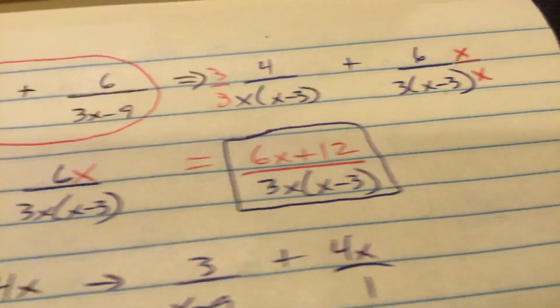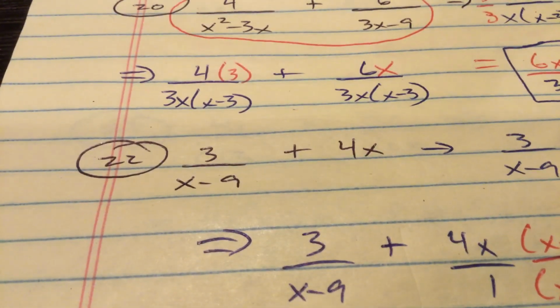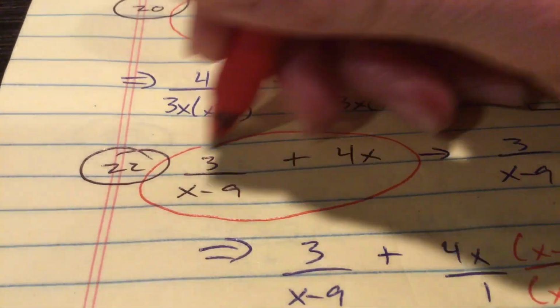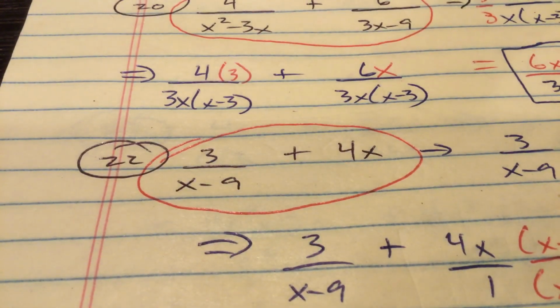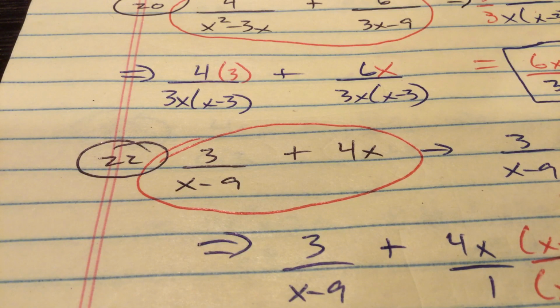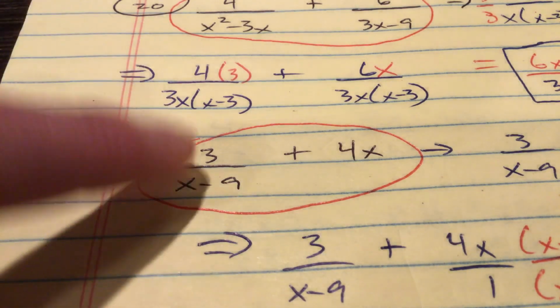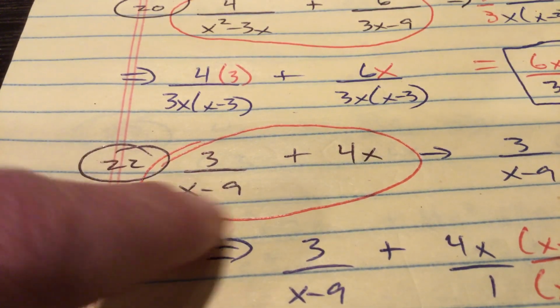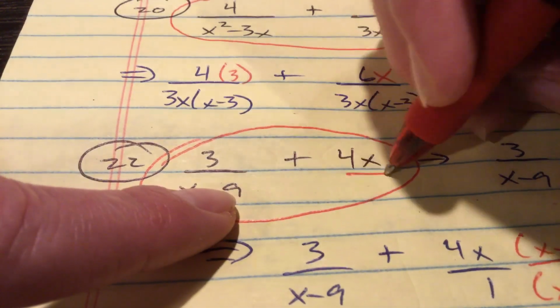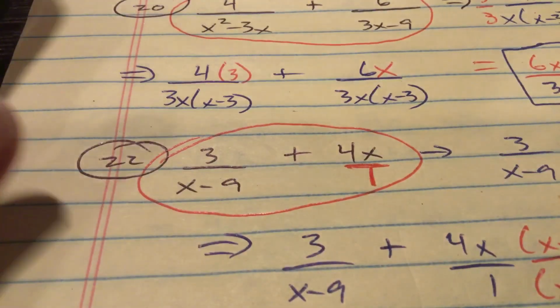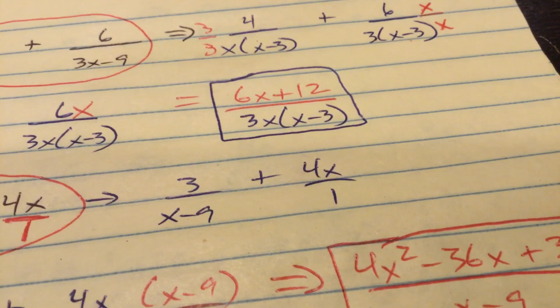All right, the next 3 are a little interesting. I've got a rational function plus something that doesn't look to be a rational function. All right, irrational function, fraction. 3 over x minus 9 plus 4x. Well, I can call 4x over 1, which I did right there.